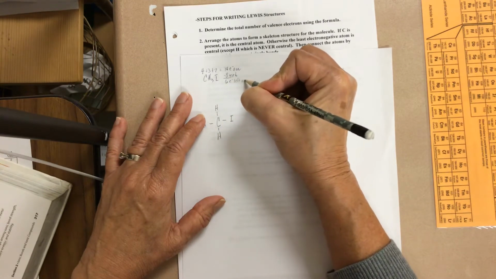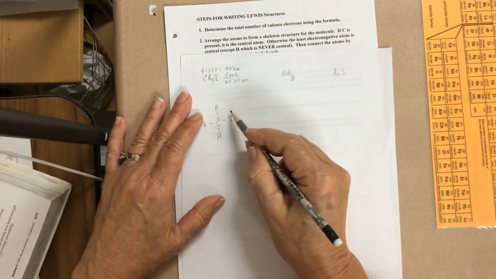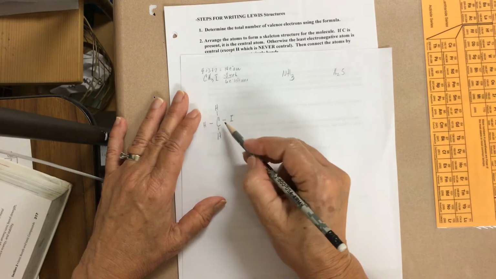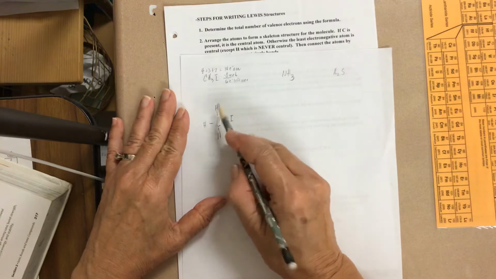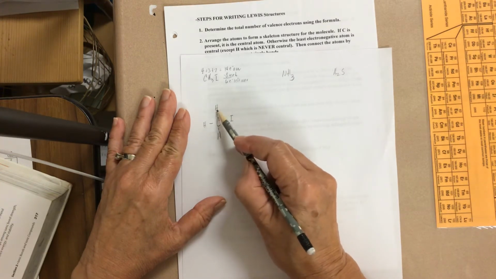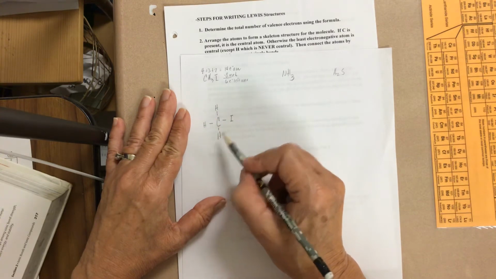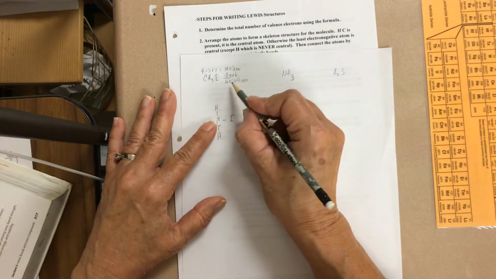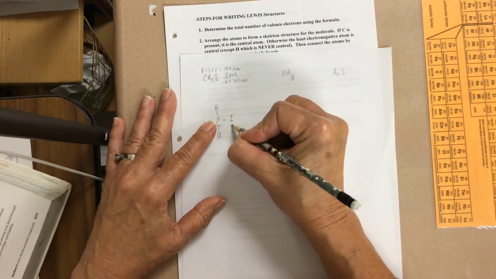Now, I typically place my leftover electrons around my terminal atoms, or those atoms bonded to carbon, first. Remember, you will not give hydrogen any more. This represents 2 electrons. That is all this hydrogen can handle. The same for this one. So we're going to take 6 divided by 2, which is 3 pairs. We're going to put our 3 pairs around iodine.